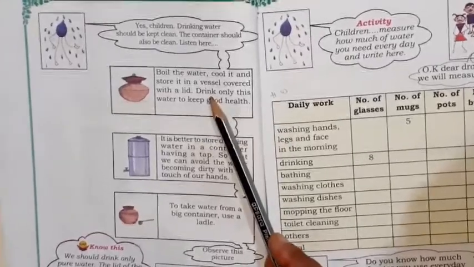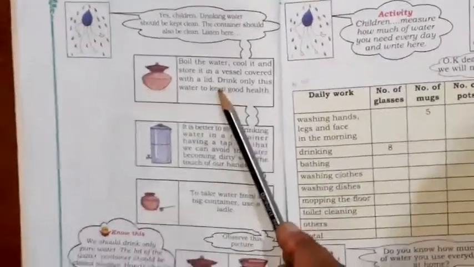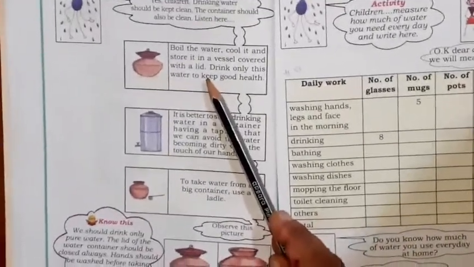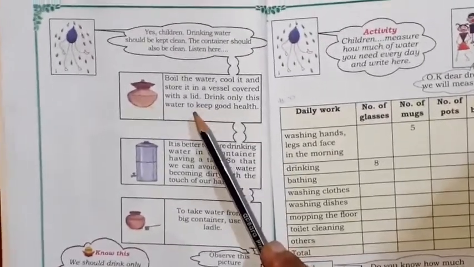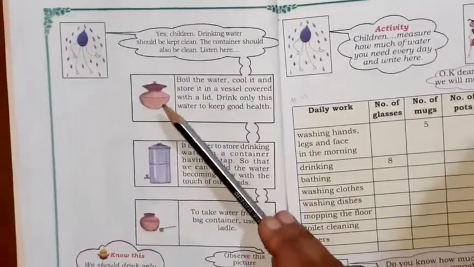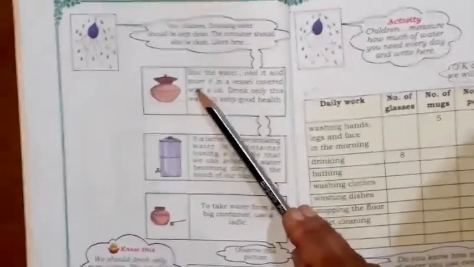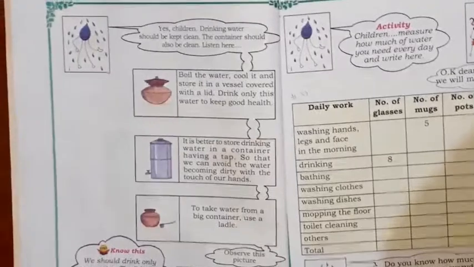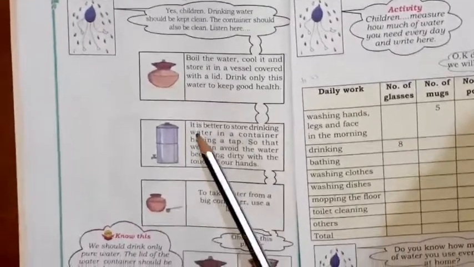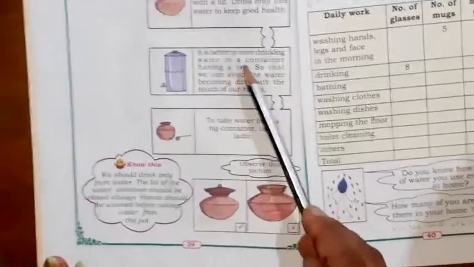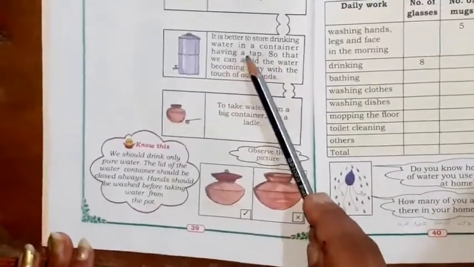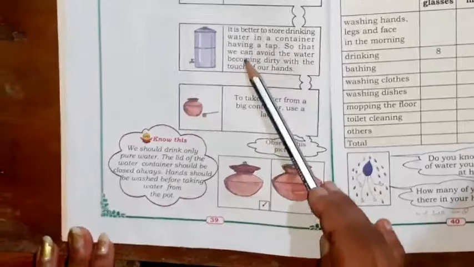So the drop is saying, children, you have to boil the water, cool it and then store it in a vessel which has a lid. We have to close it with a lid so that you keep your health good.